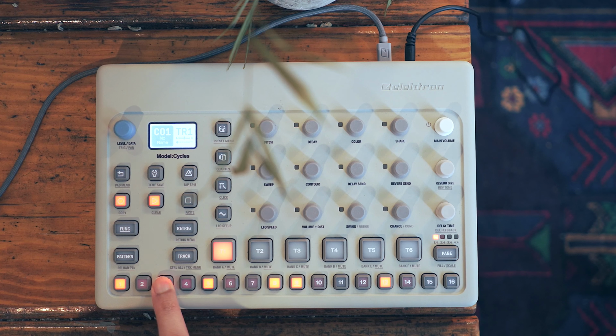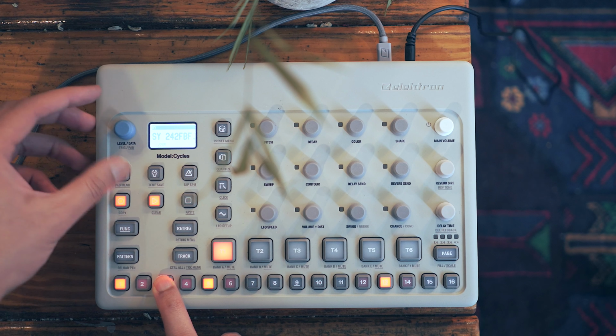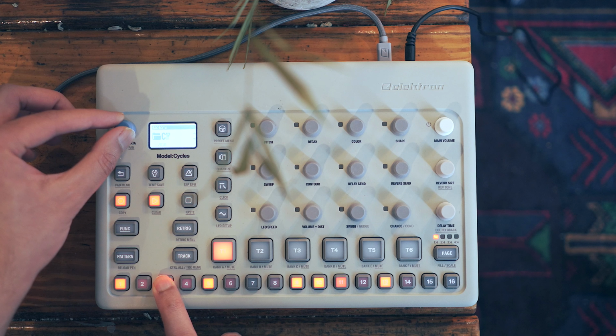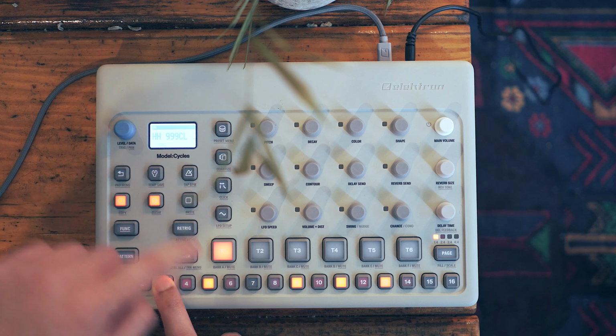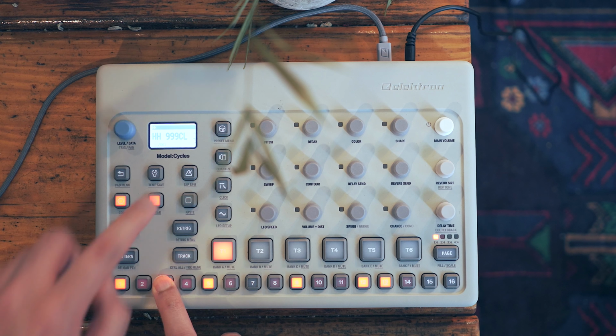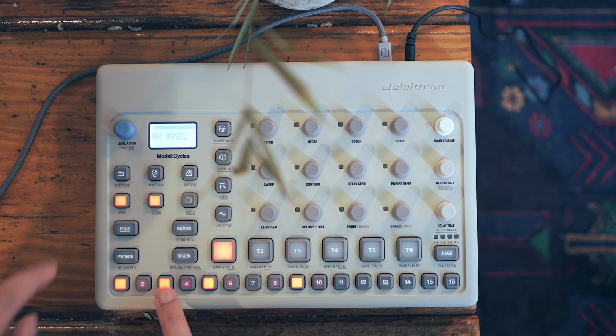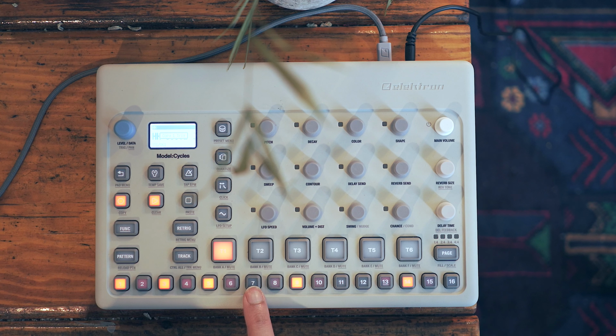I'll hold down the step 3, tap on this preset menu option here, and by default you might see something that looks like this where it says factory. With this knob we can go inside the factory folder, go inside hi-hats, push the knob to select the preset, and now this LED is lit, letting us know that for that one step we have a different preset.